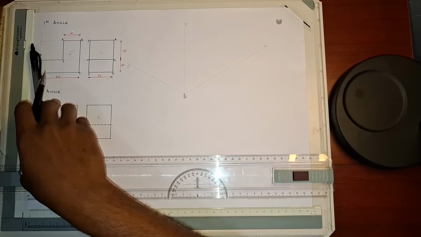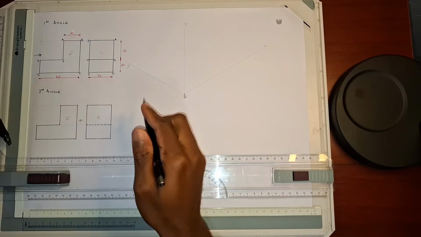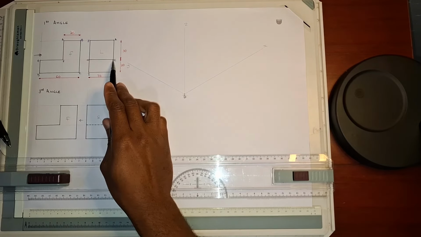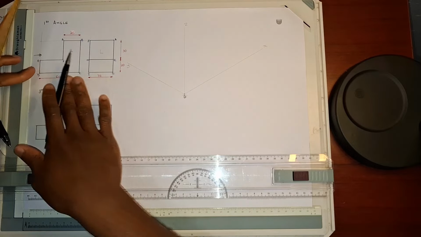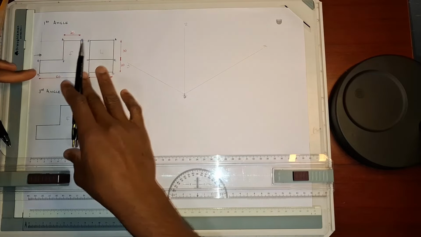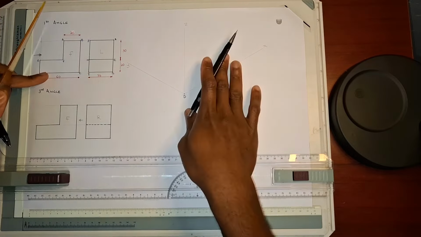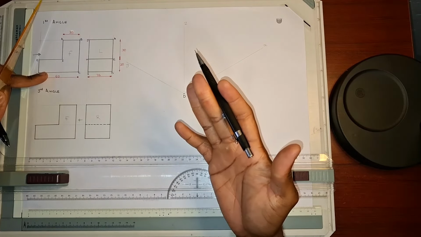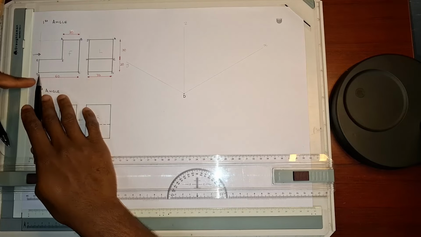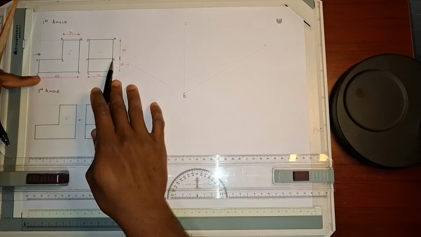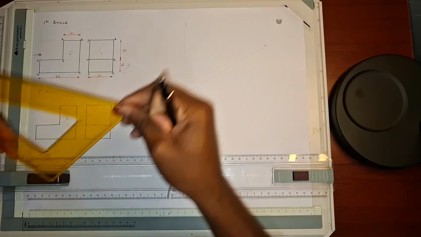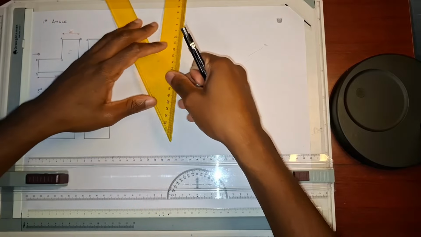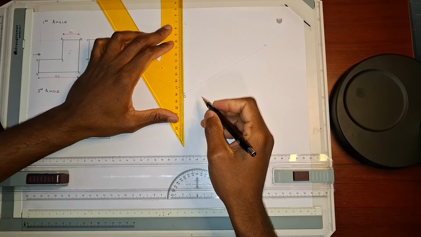Let me just measure. Okay. So from D to E, let's say we start on this side, we're going to start by producing the front view, then we're going to produce the left view, because that's the most convenient way to start this drawing. So from D to E, which is also the same line as this one, it is said to be 20 millimeters, right? Just going to measure 20 millimeters there.